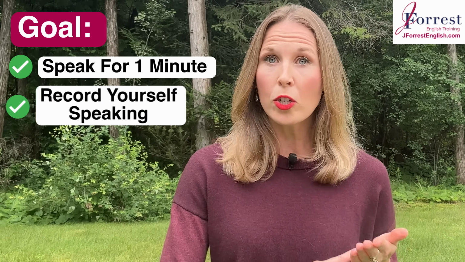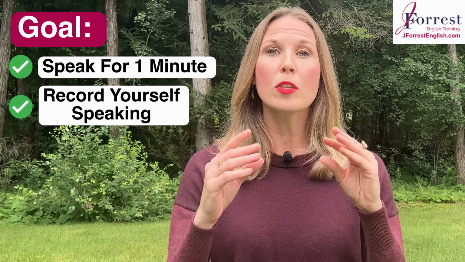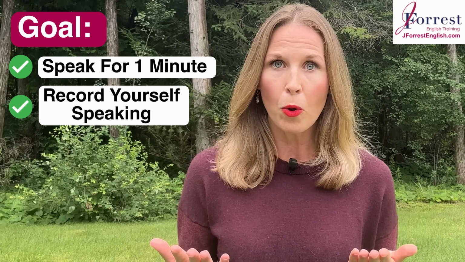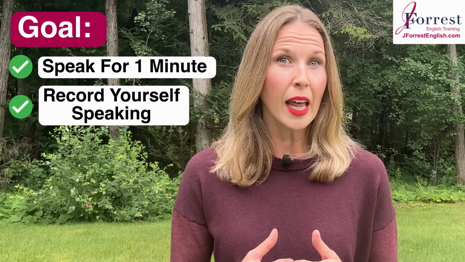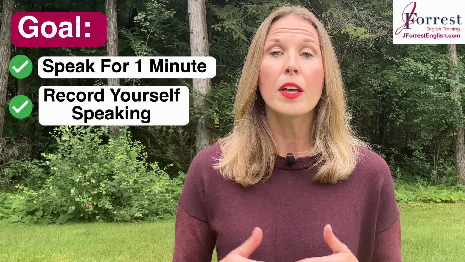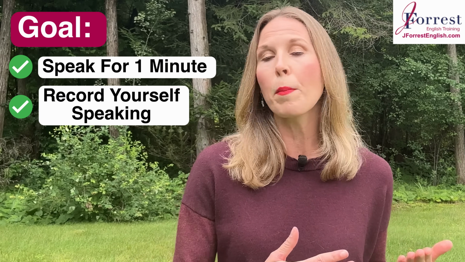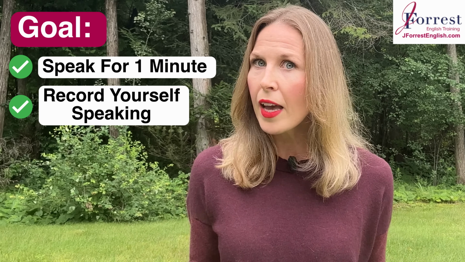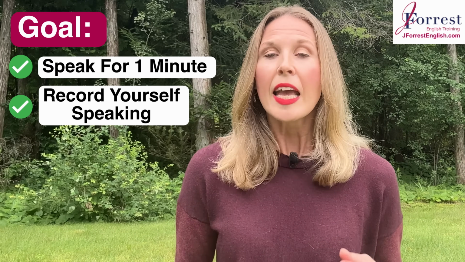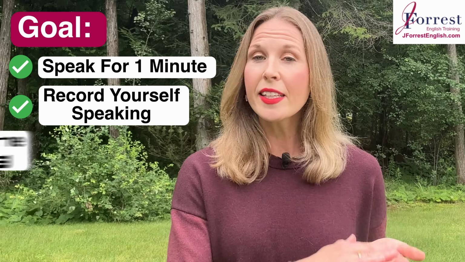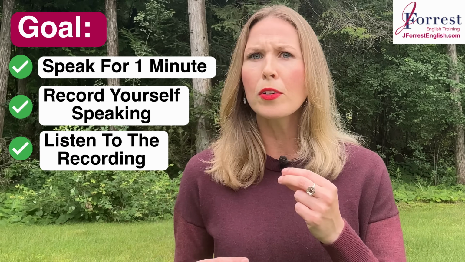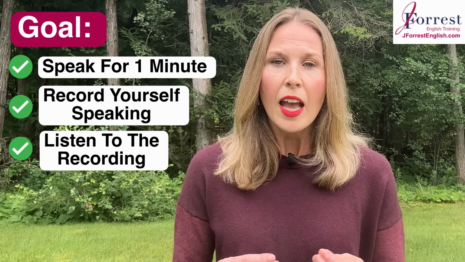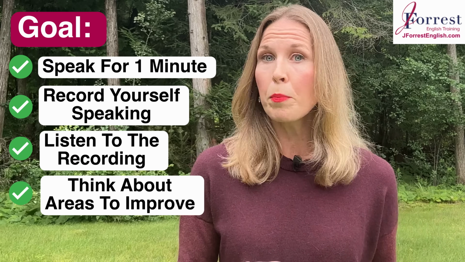You can record yourself speaking. You can just use the voice recorder app on your phone. You can also set a timer for 1 minute if you'd like, so when that timer goes off, you know you've spoken for that amount of time. You don't need to do that. It's just an option. Afterwards, you can listen to that recording and think about your pronunciation, grammar, sentence structure, vocabulary, and think of areas to improve.